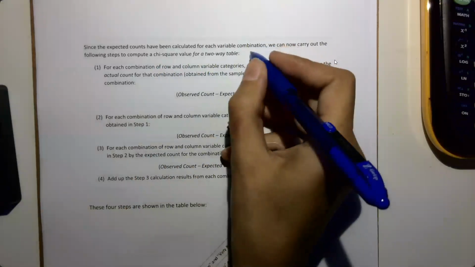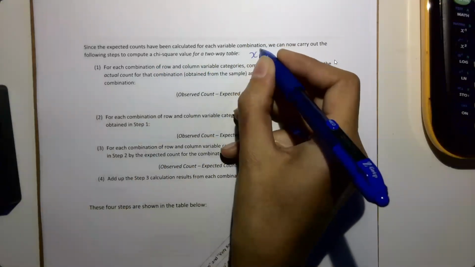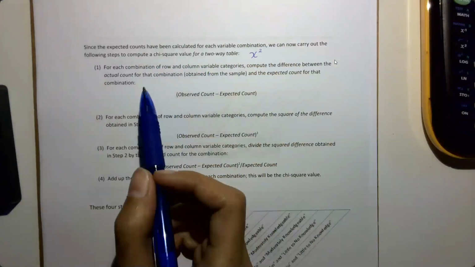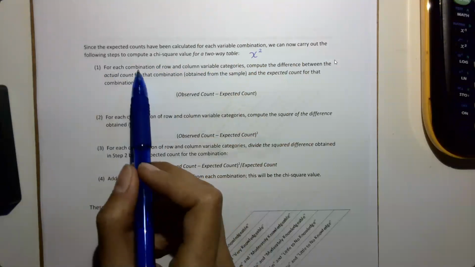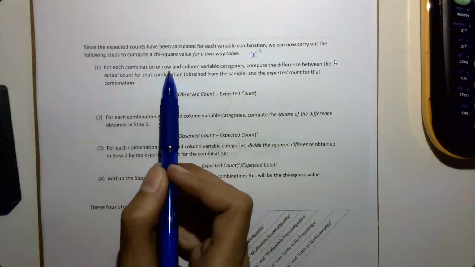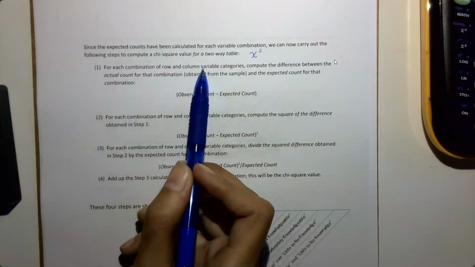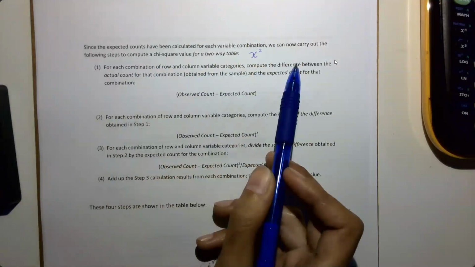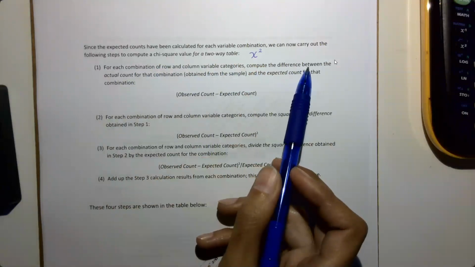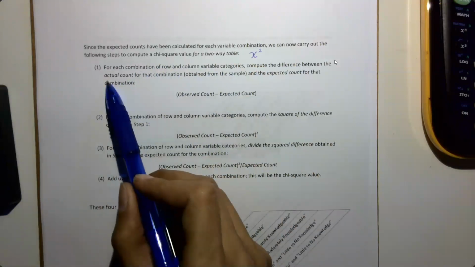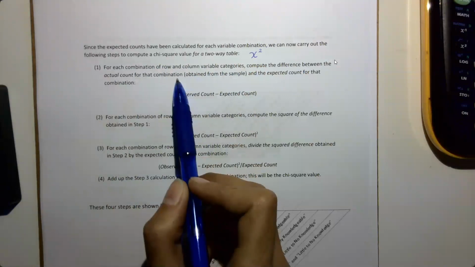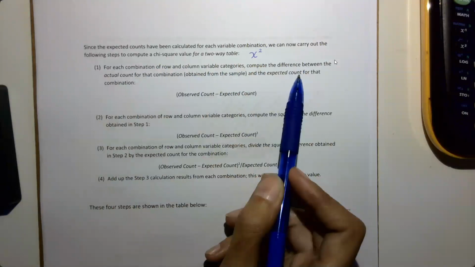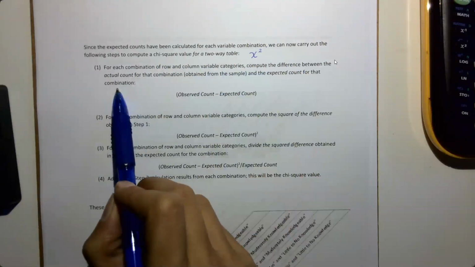So now we're going to calculate the chi-square. For each combination of row and column variable categories, we need to compute the difference between the actual count for the combination and the expected count for that combination.